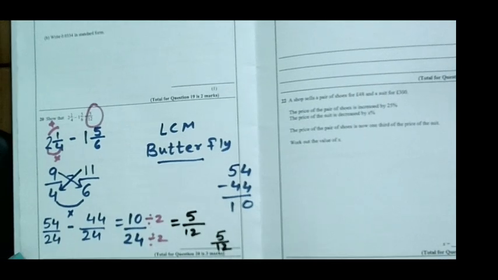And you can see this question is 3 marks. So you have scored 3 marks.